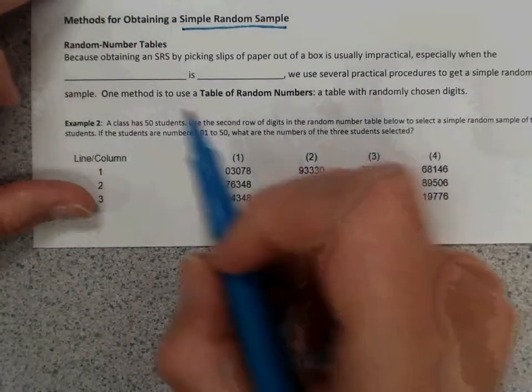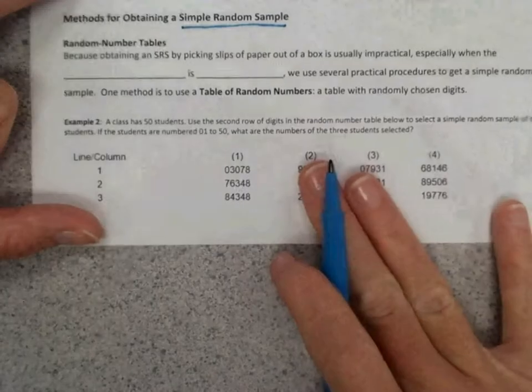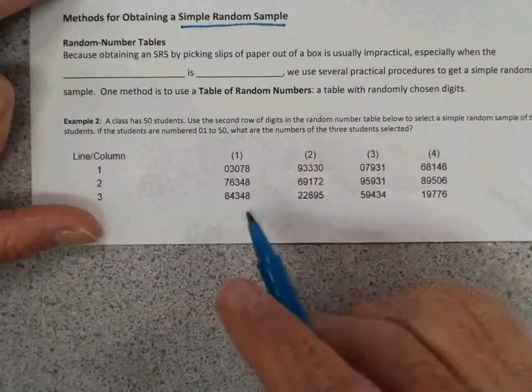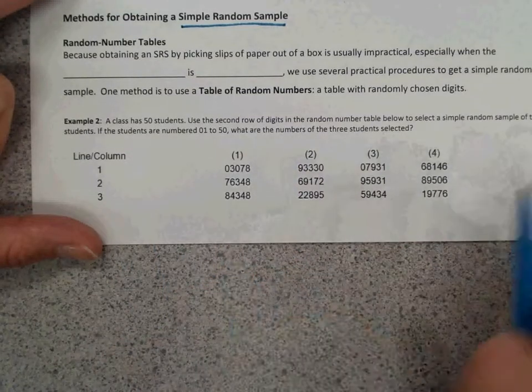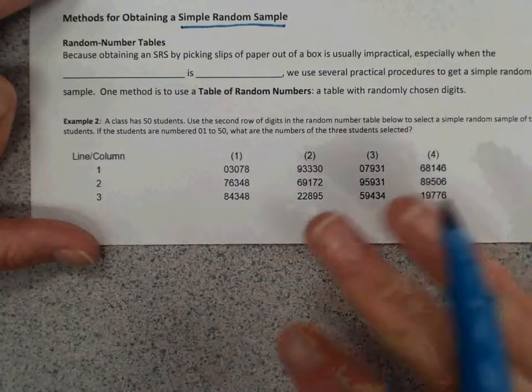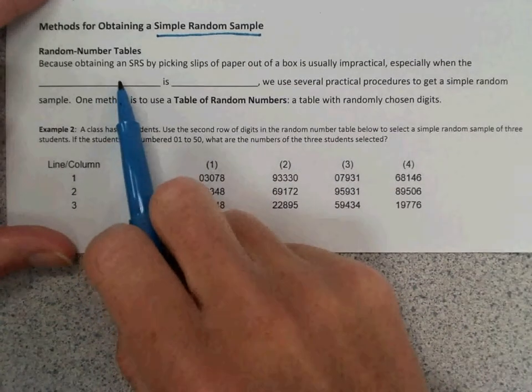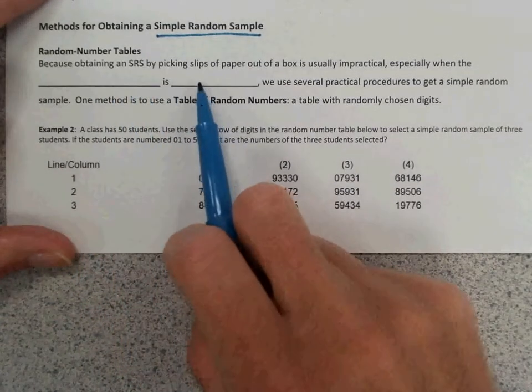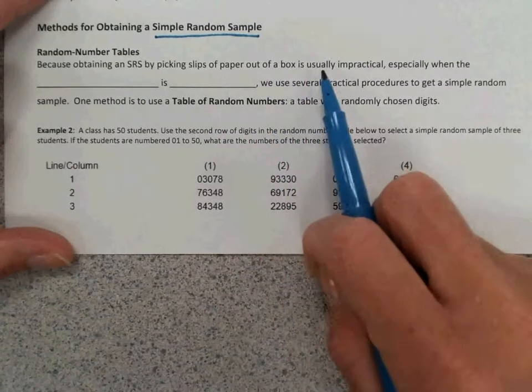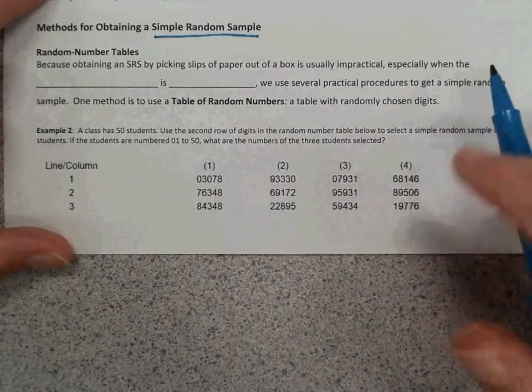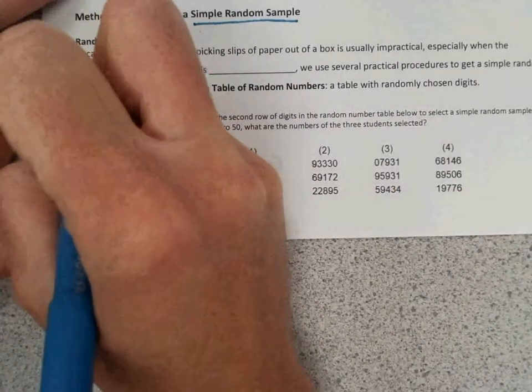So we have random number tables. Random number tables can be used, and they are a simple process if you just pay close attention to this portion, because obtaining an SRS, simple random sample, by picking slips of paper out of a box is usually impractical, especially when the population is large.